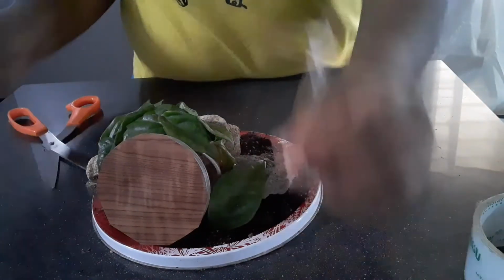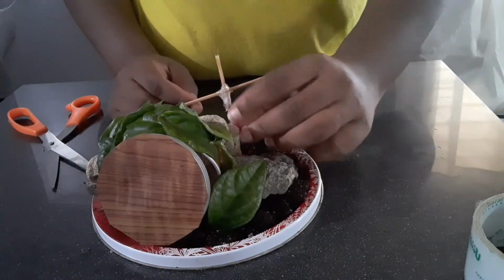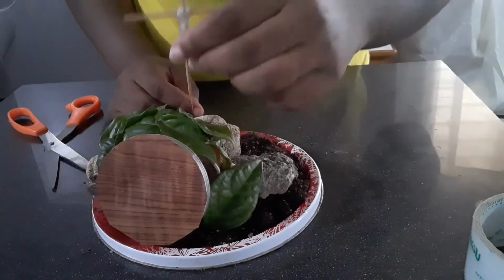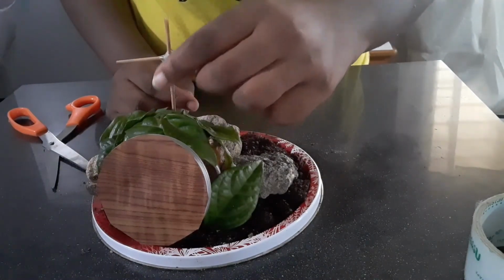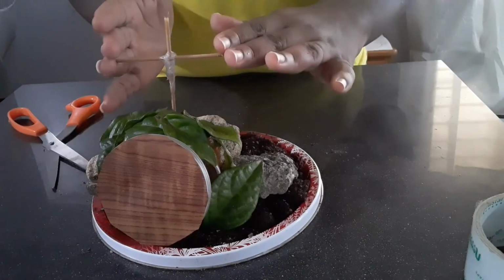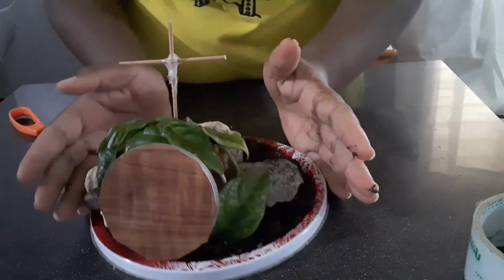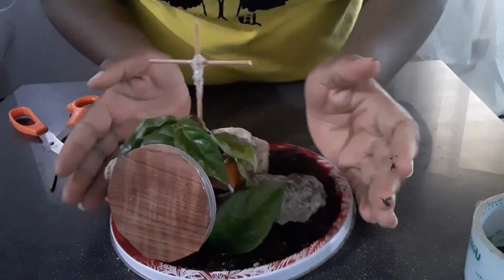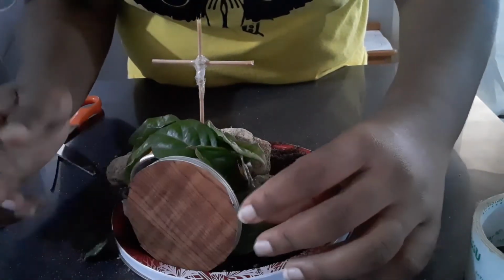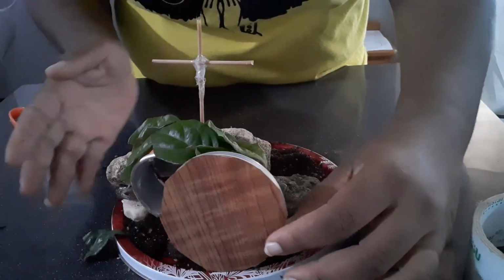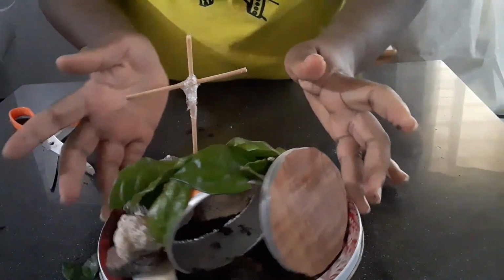Look at that, friends. So you can stick your cross around your tomb wherever you want to place it. You can go on top if you like. Let me see if I can place it on top. Yes. So there we have our tomb. And the stone was rolled away by the angel. And there we have our tomb on the inside. So take a look at that.